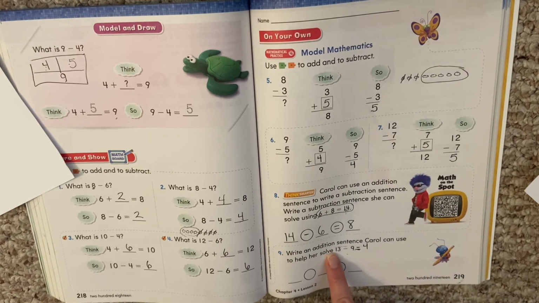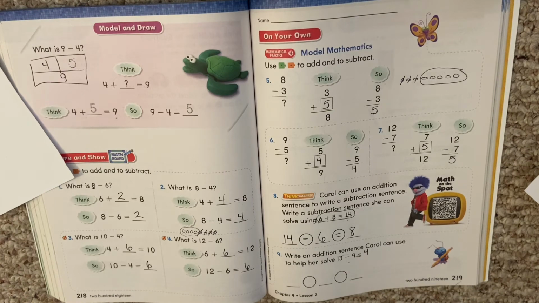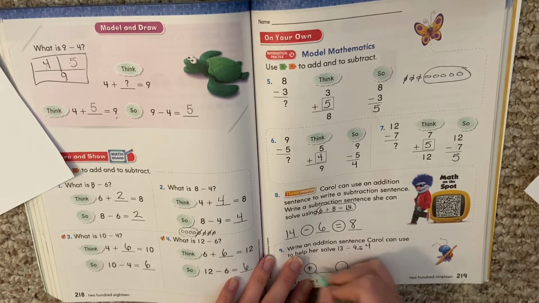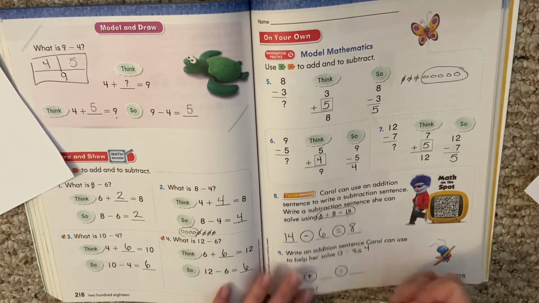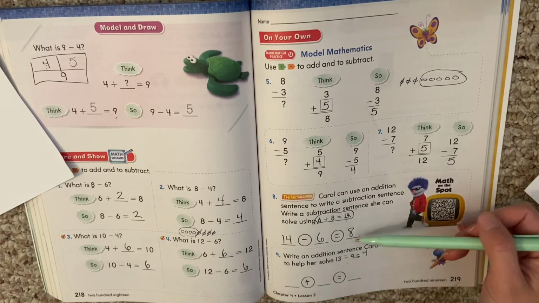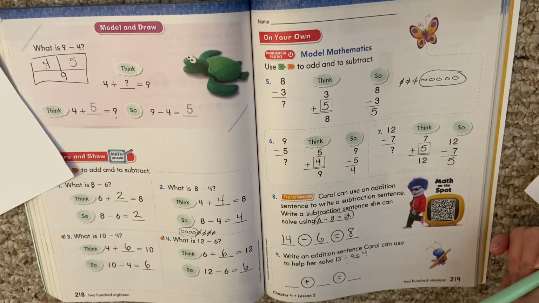So now I'm going to take these numbers and make an addition sentence, right? Addition sentence means plus problem. So addition means a plus problem. I'm going to put my plus in, my equal sign. All right. When I add, do I add a big number first or do I add the two small numbers? I add the two small numbers.